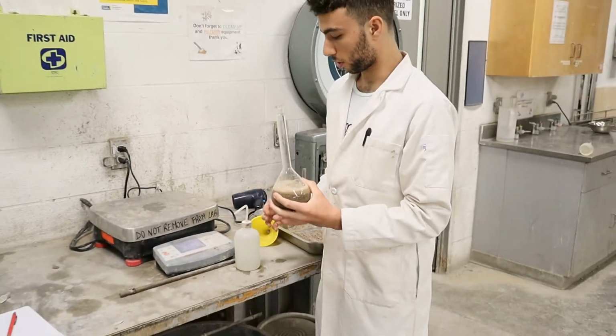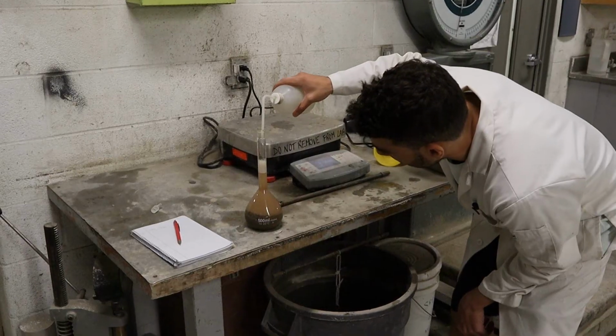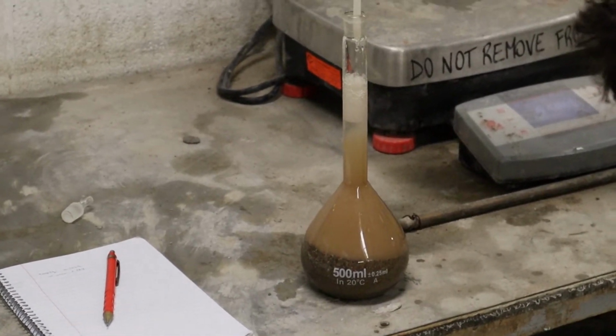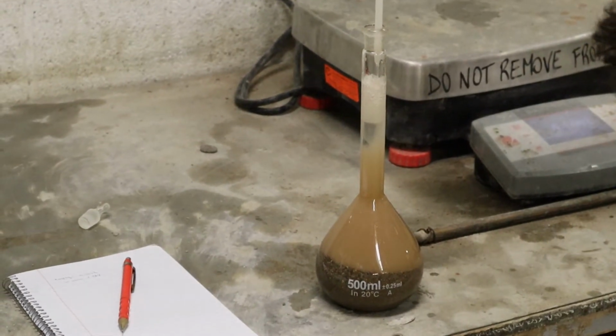And then we're going to fill the pycnometer all the way until the datum point. So now we're just filling the pycnometer with water until it reaches the datum point.